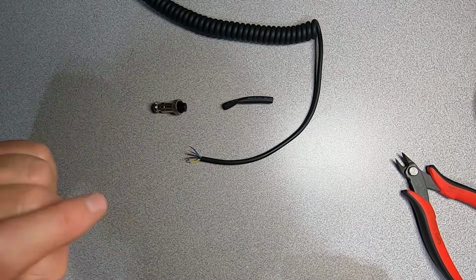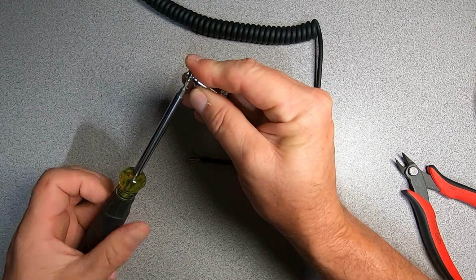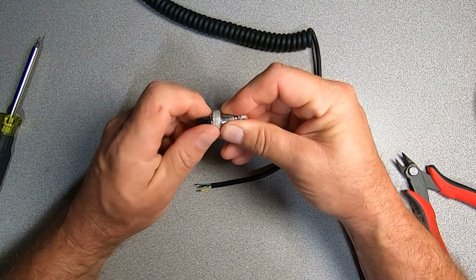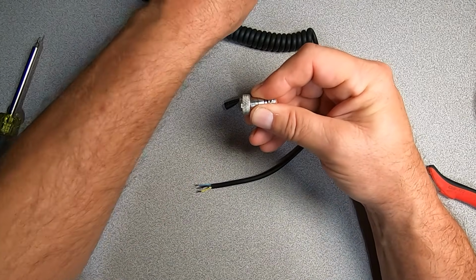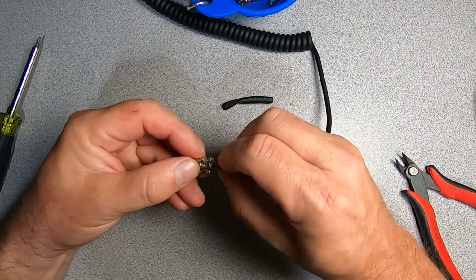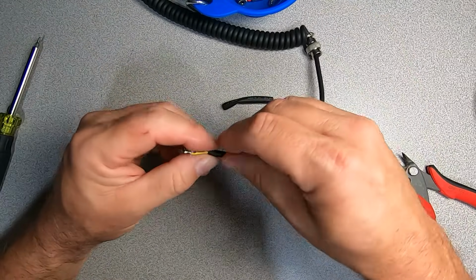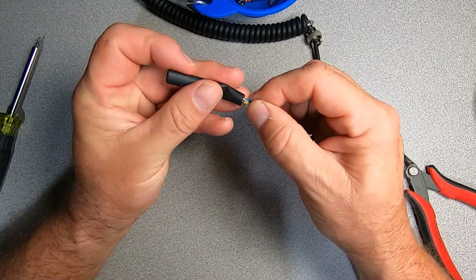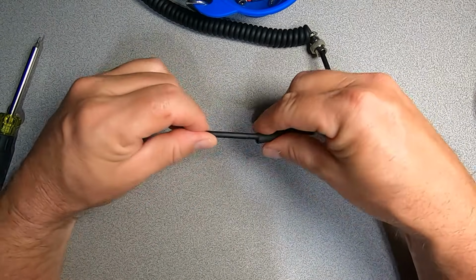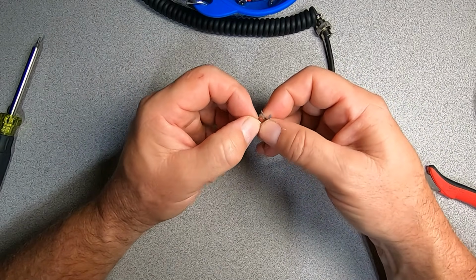First, we're going to attach a GX12 connector to our microphone cable. We're going to loosen this clamp up here. There's no need to take it off. Now take your heat shrink and we're ready to make our connections.